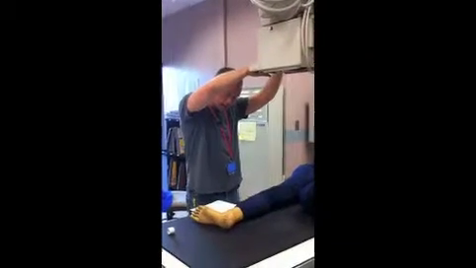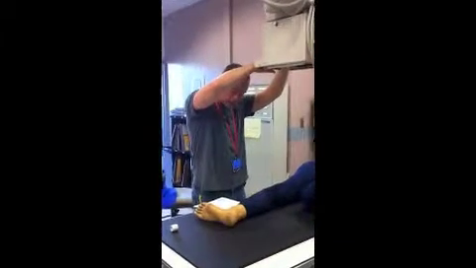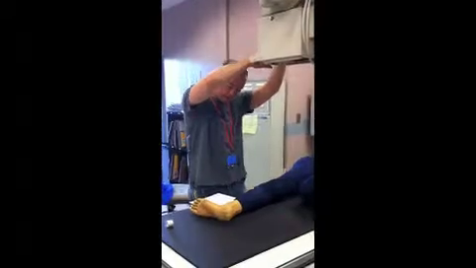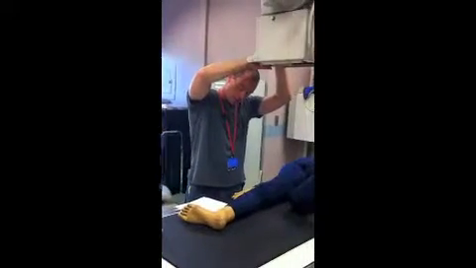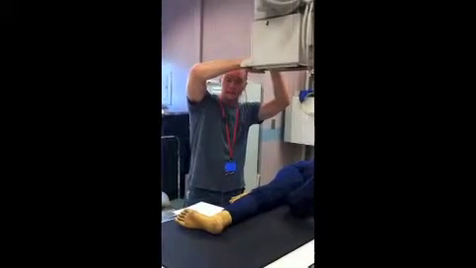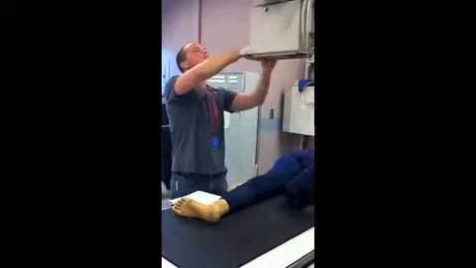The central ray will be perpendicular to the joint space between the patella and the femoral condyles when the joint is perpendicular. And you want the tube angle to be about 15 to 20 degrees.